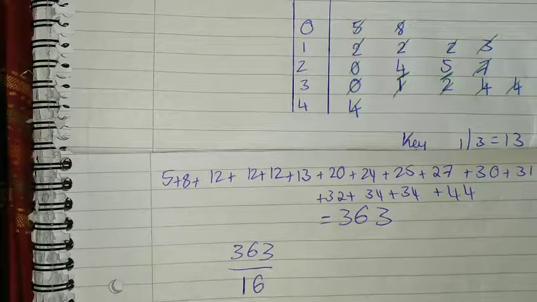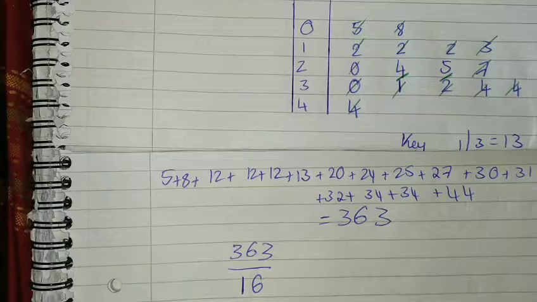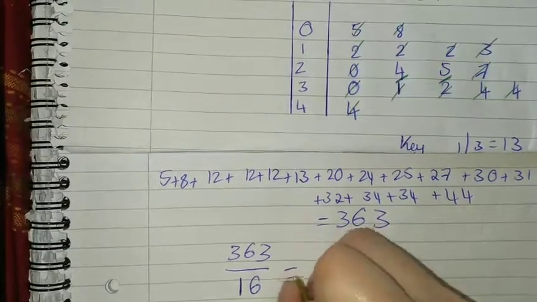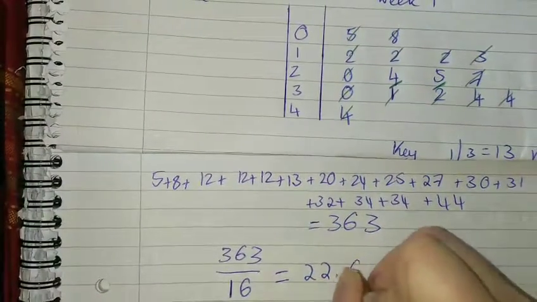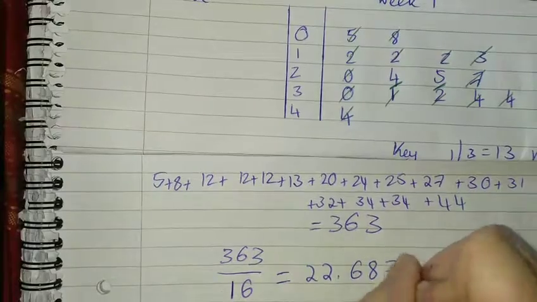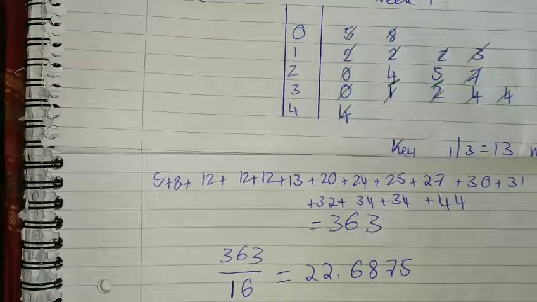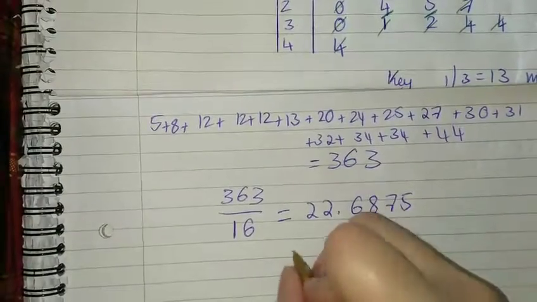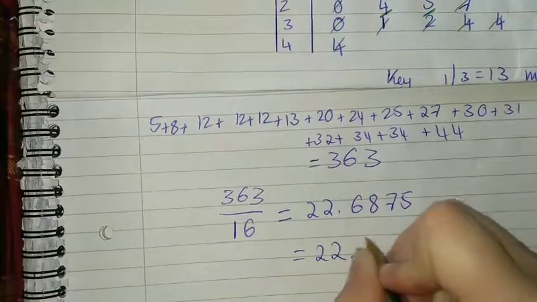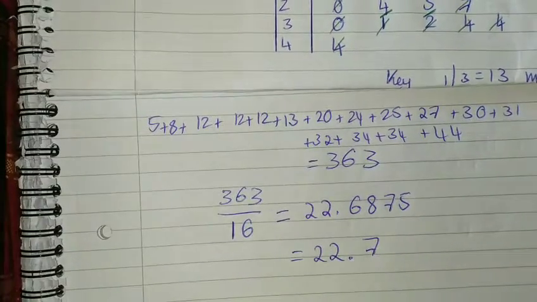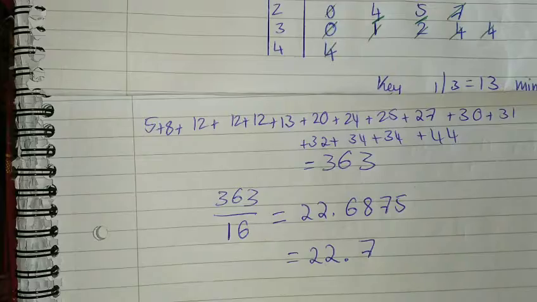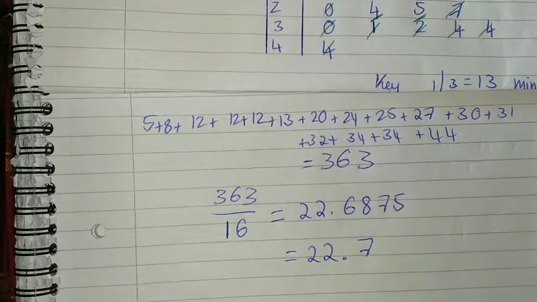So 363 divided by 16. And I get that my mean is 22.6875. And it says correct to 1 decimal place. So our mean is 22.7, so minutes. That is our mean waiting time.